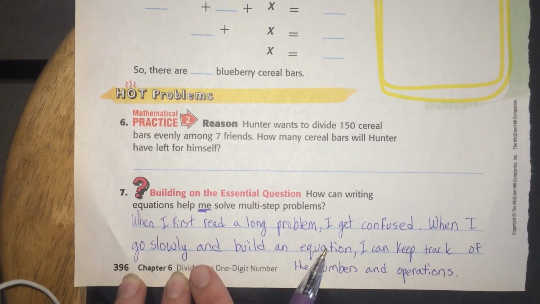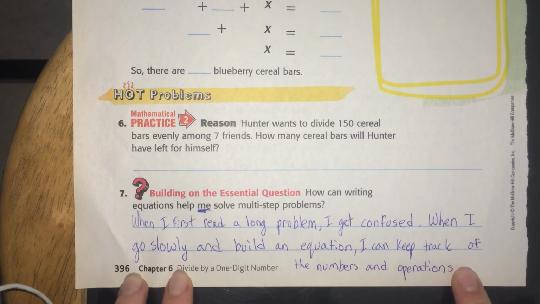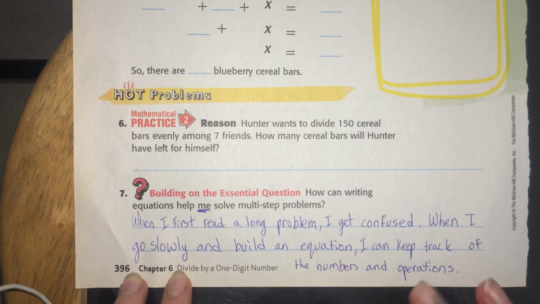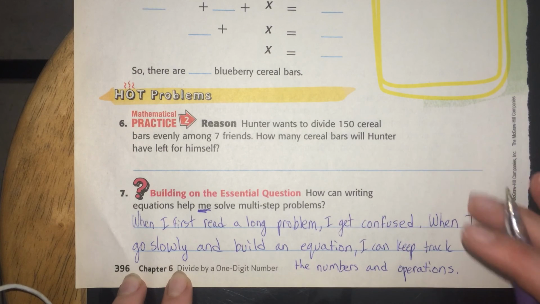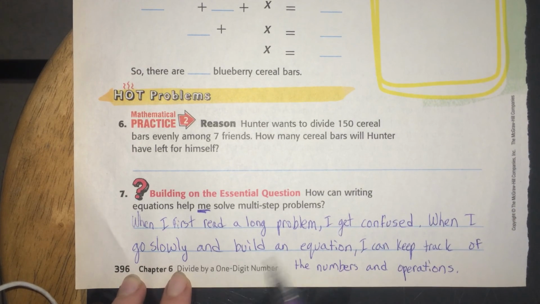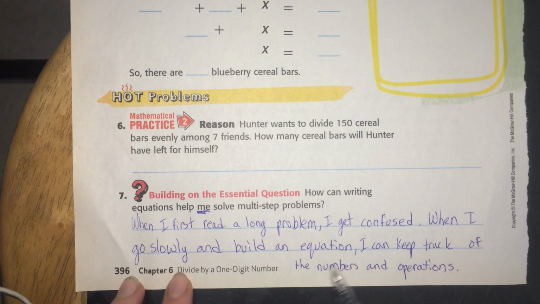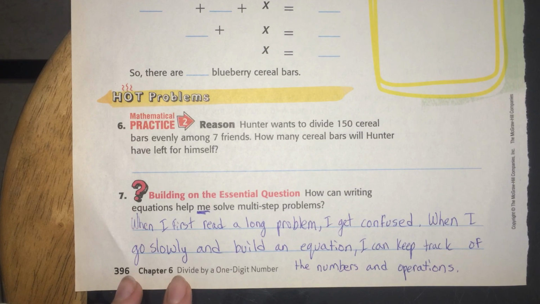When I go slowly and build an equation, I can keep track of the numbers and operations. So this is for me. This is why I like using equations, because I get confused at the beginning, but when I go slowly and just write everything down, then I don't lose track of the numbers and operations I need to do.